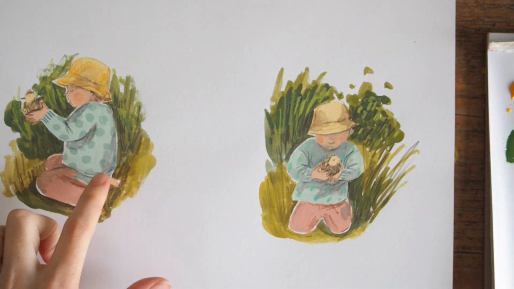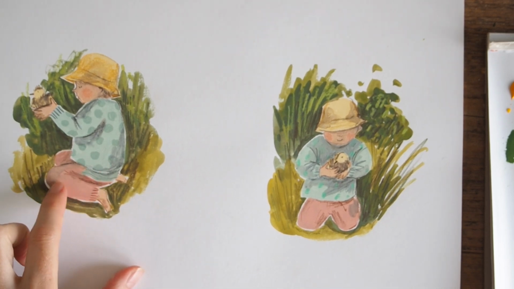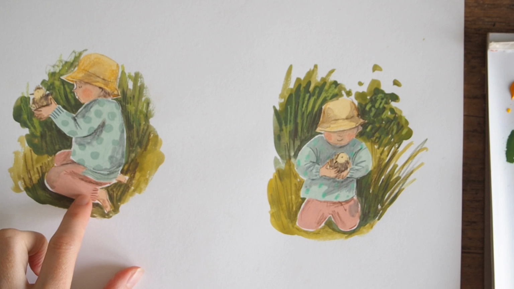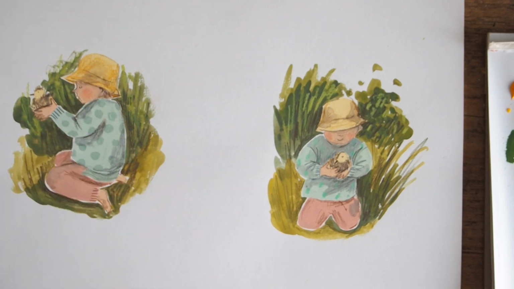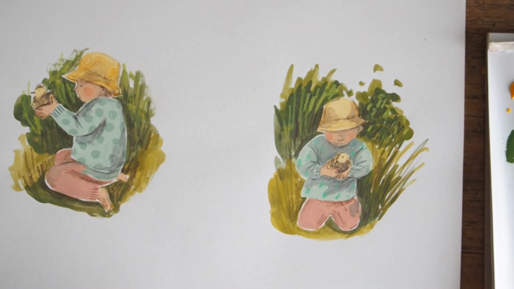So they've got this minty green jumper, these very soft muted pinky trousers, and this butter yellow hat. So they've all got lots of white gouache in, and it makes them feel really flat, but it also makes them feel like proper kids' clothes. They're really pastel, soft colours.